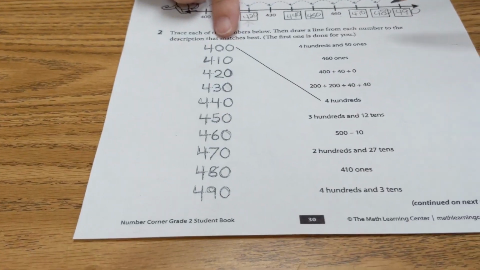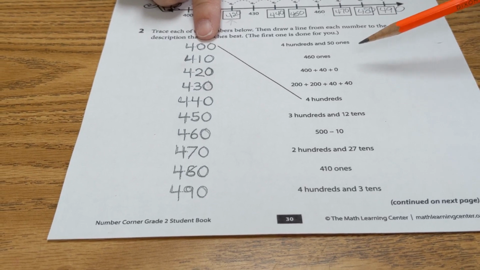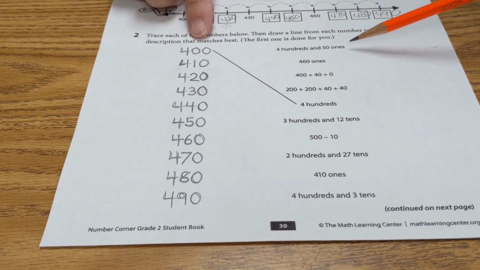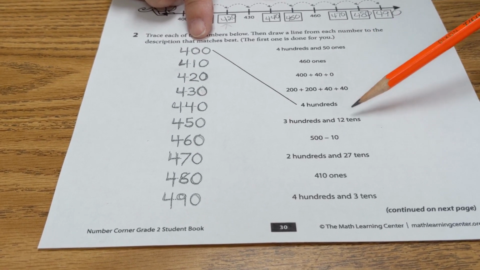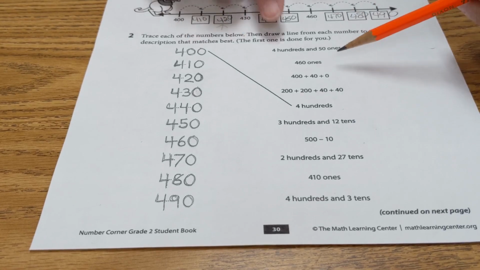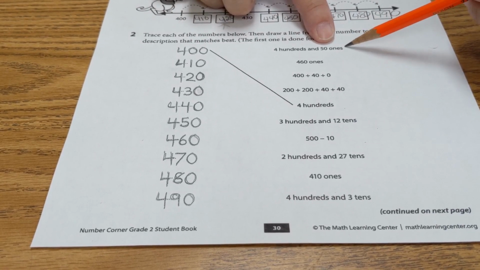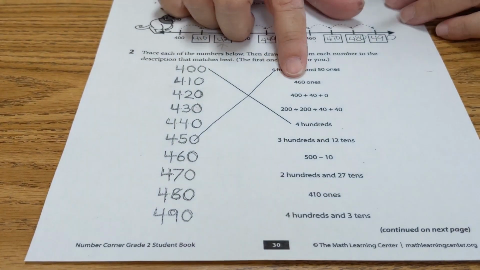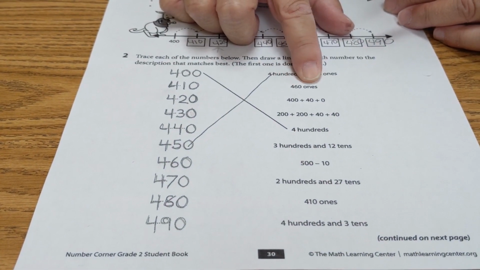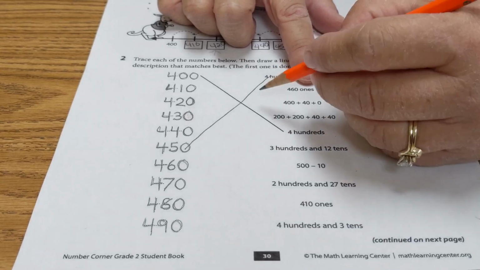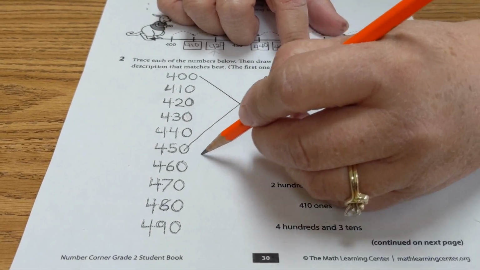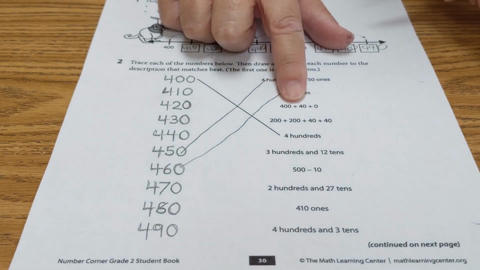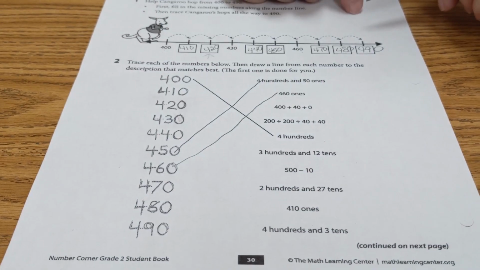Okay, let's do this one real quick. Ooh, they're getting trickier. Now they're doing it in number and words form. Okay, so 450 ones. So that one is 450. 460 ones. We still say it, 460. 400 plus 40 plus 0.